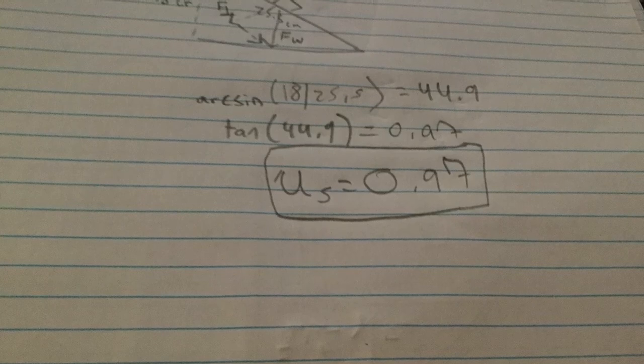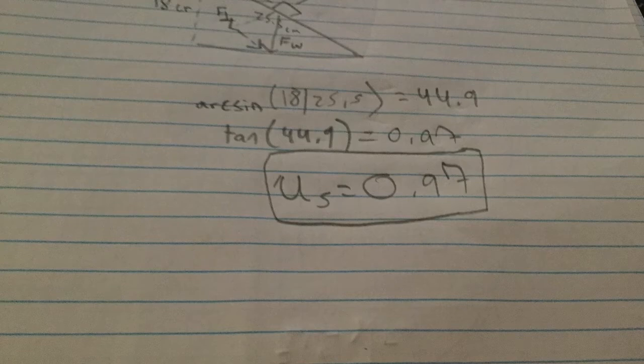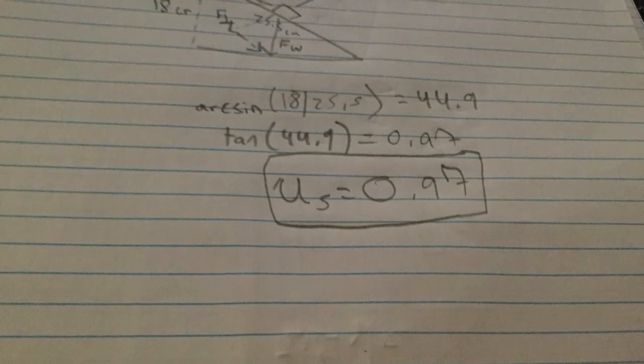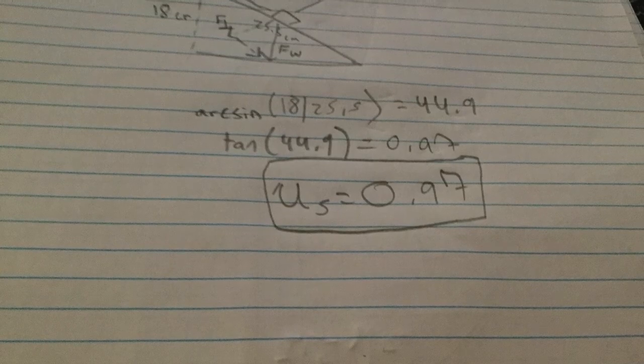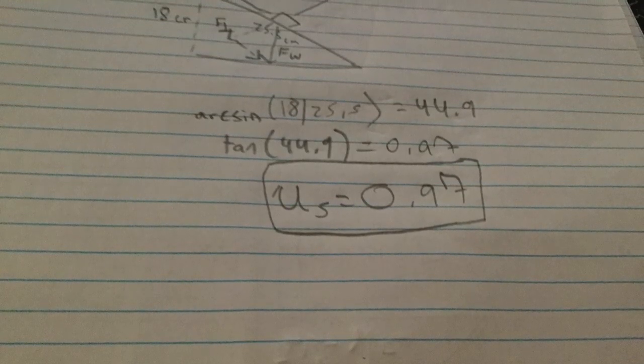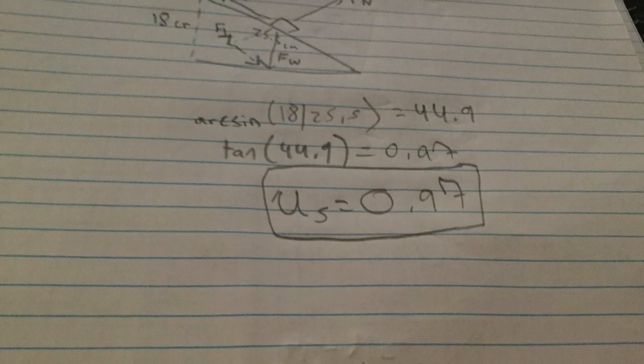So here, the height at which the donut started sliding down was 18 centimeters, and the plate was 25.5 centimeters. So arc sine of 18 over 25.5, you get 44.9, and that's theta. You plug that into the tan formula, and then you get the coefficient of static friction equals 0.97.